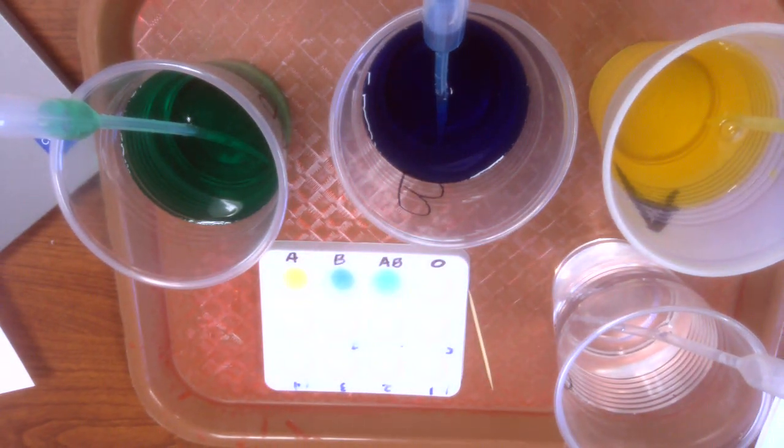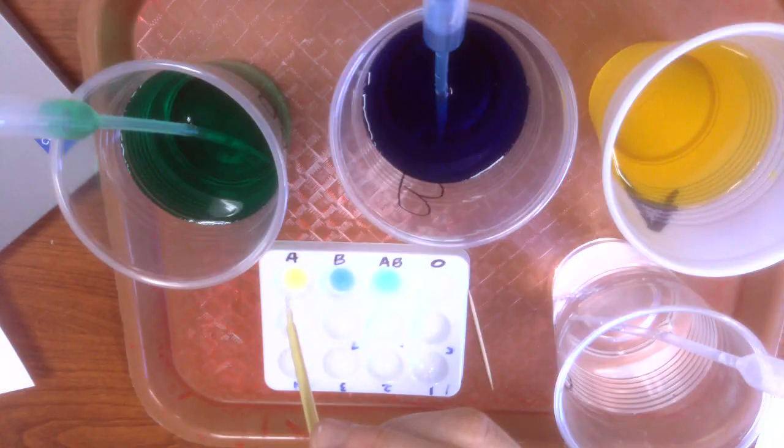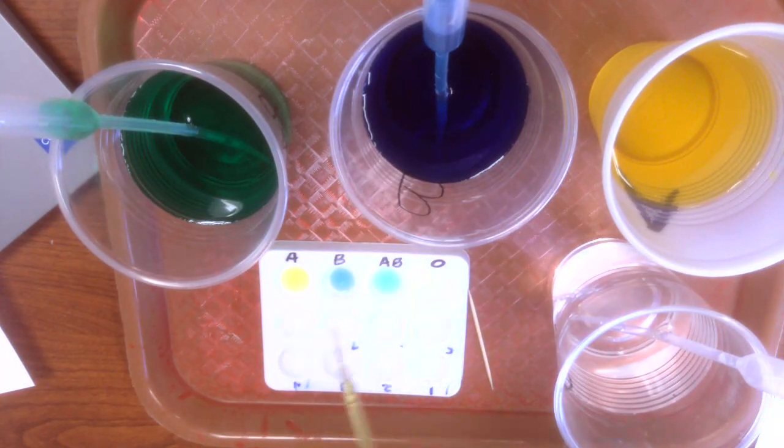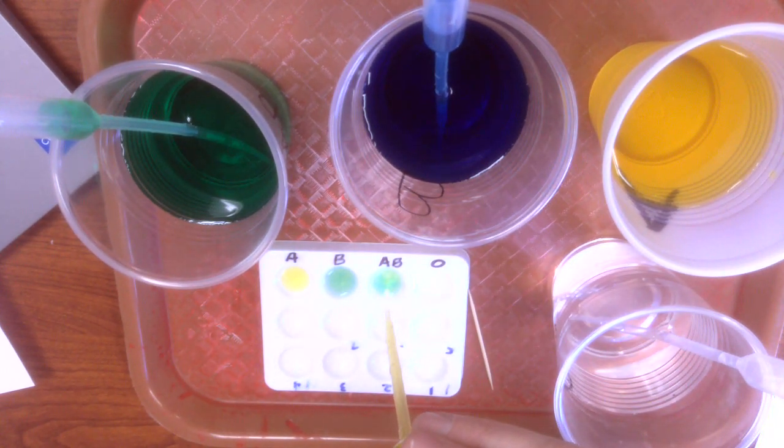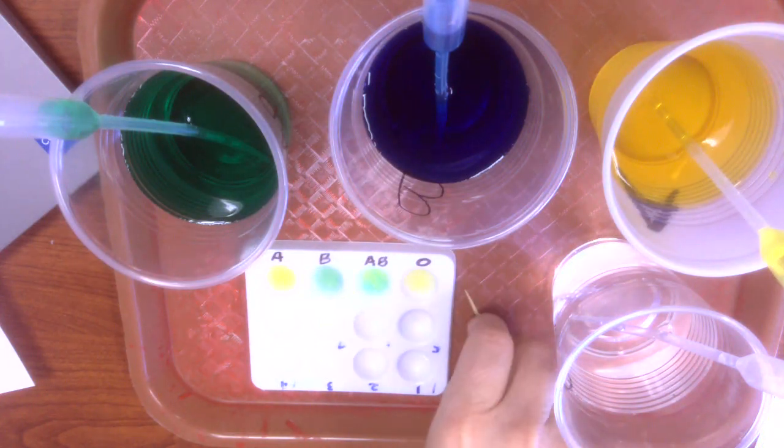So now I'm going to take type A. I'm going to add 5 drops. 1, 2, 3, 4, 5. And 1, 2, 3, 4, 5. Okay. So now I'm going to mix it up.